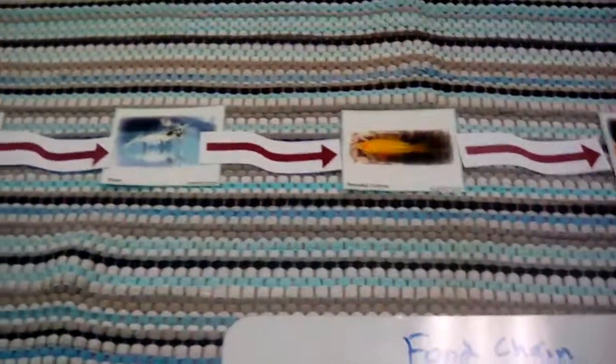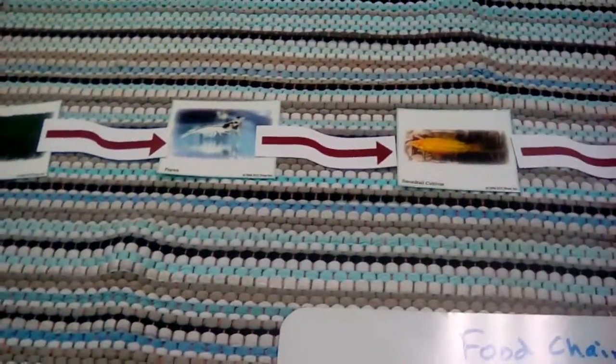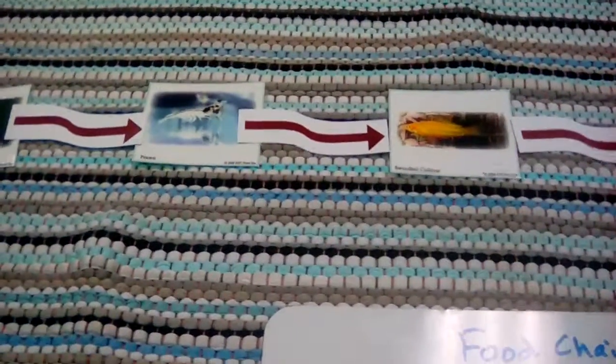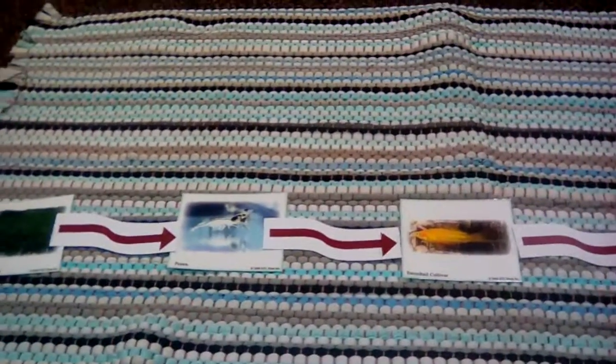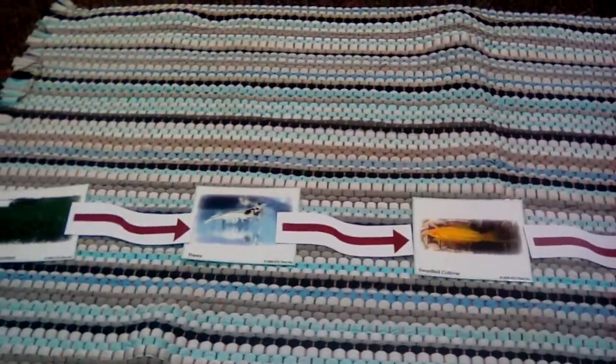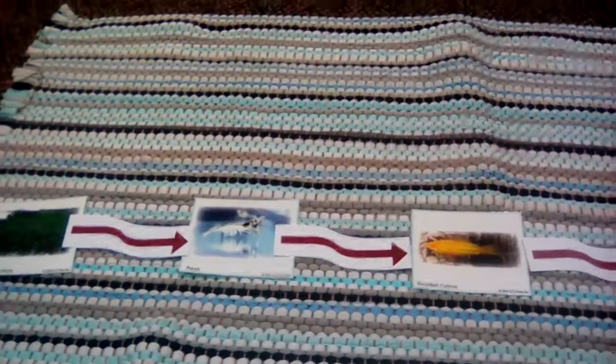Hi guys, so I wanted to explain to you what I wanted you to do for the food chains and food webs activity in science this week. So I want you to make your own food webs and your own food chains using the cards for the biomes.